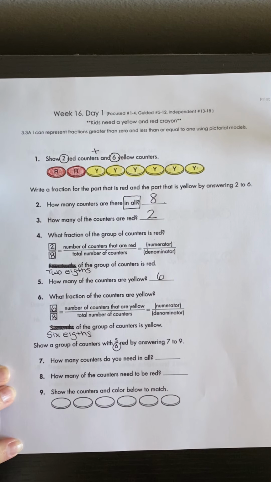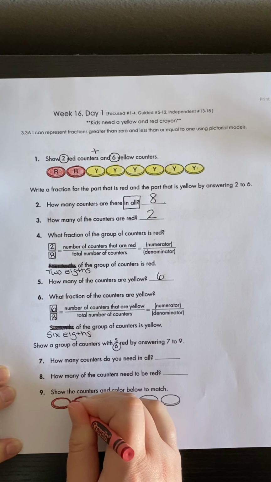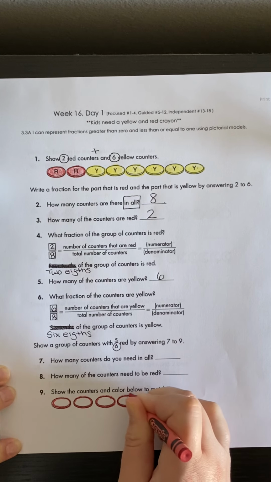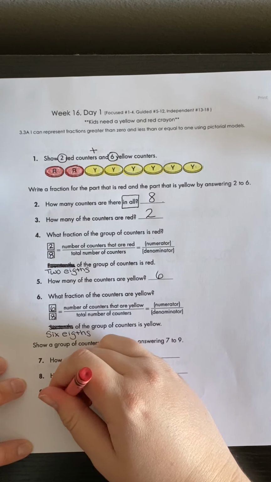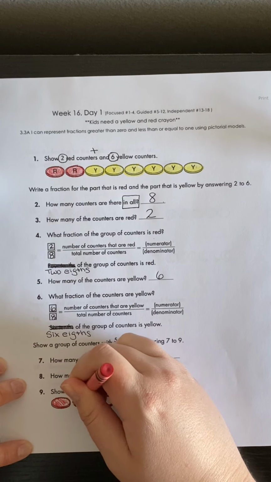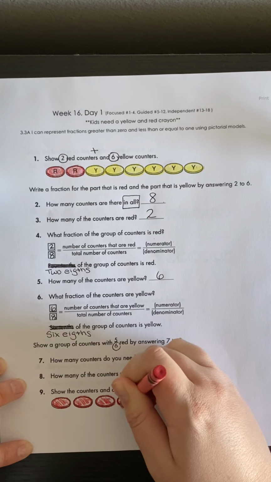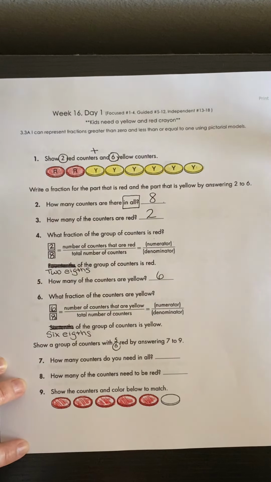So, you're going to follow along with me, boys and girls. We're going to color 5 of the 6. So, we have 1, 2, 3, 4, 5. Okay? Just going to quickly shade it in. Okay? So that you can visually see how these counters are represented in fraction form.